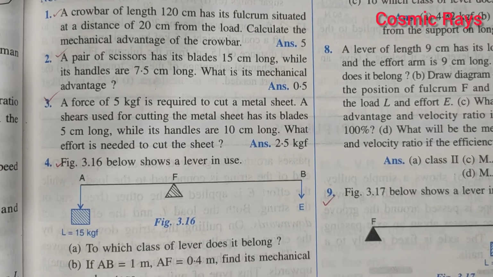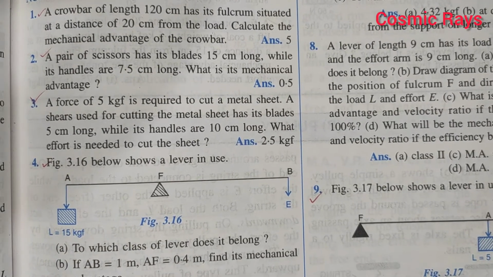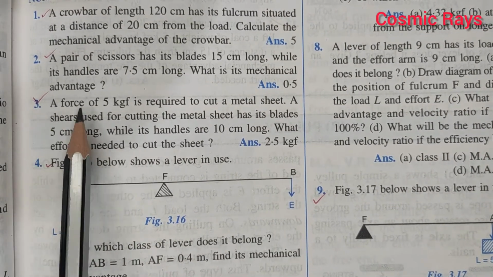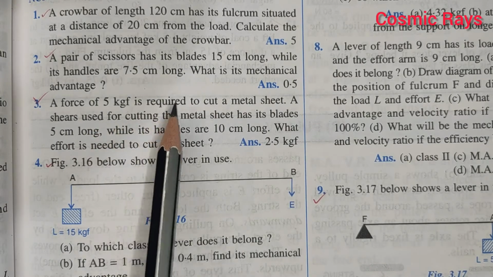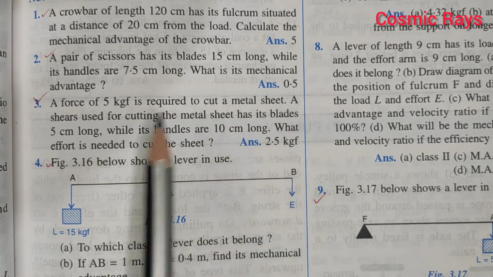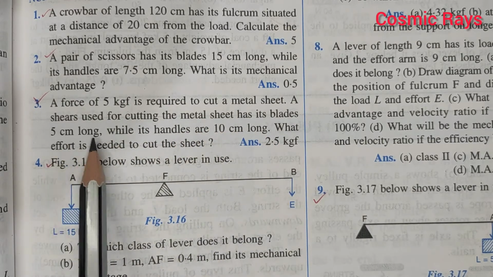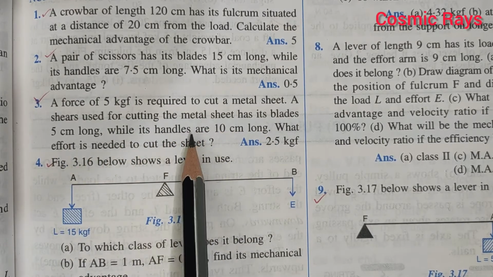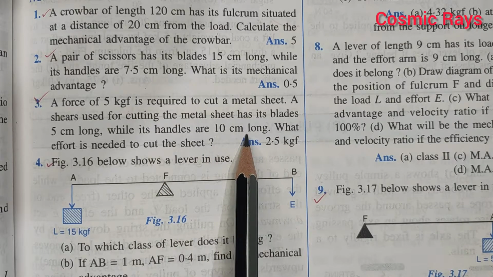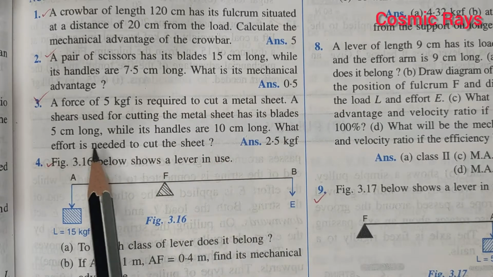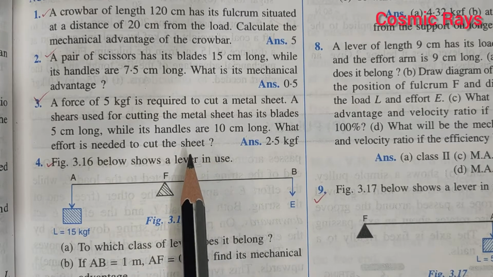Now let's look at question number 3. It says a force of 5 kgf is required to cut a metal sheet. A shear used for cutting the metal sheet has its blades 5 centimeter long while its handles are 10 centimeter long. Now what effort is needed to cut the sheet?